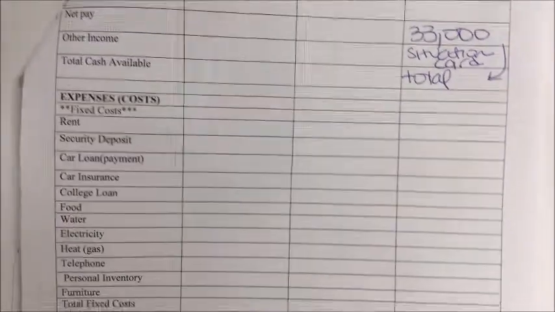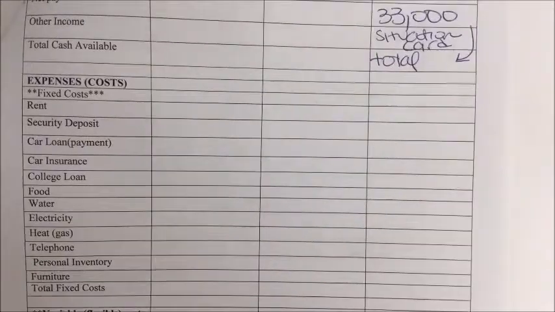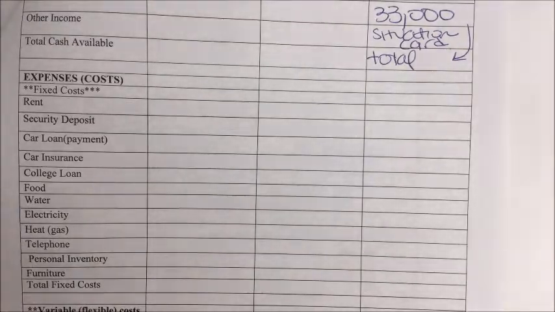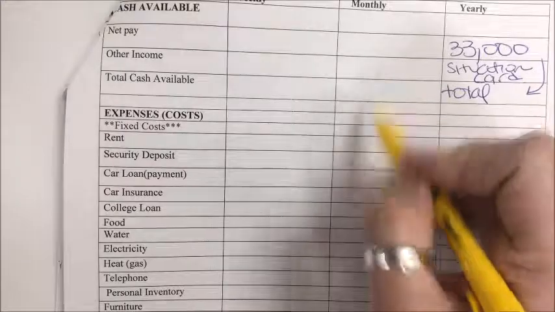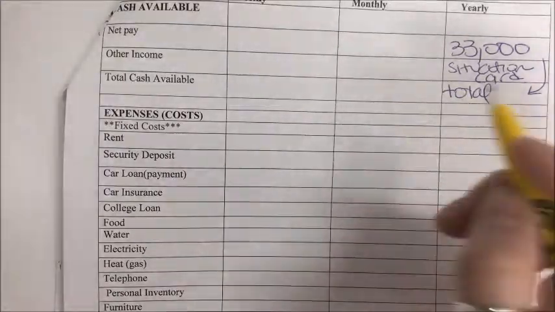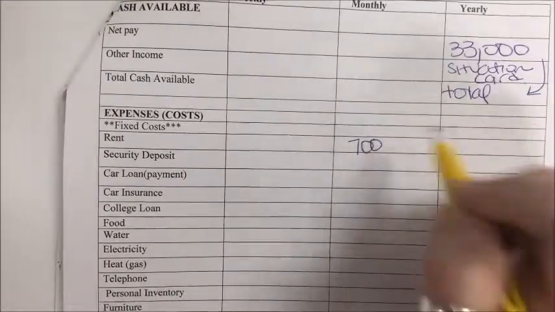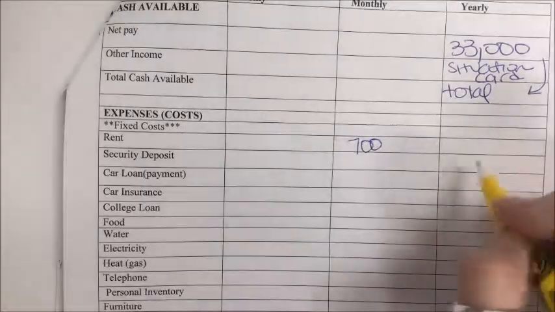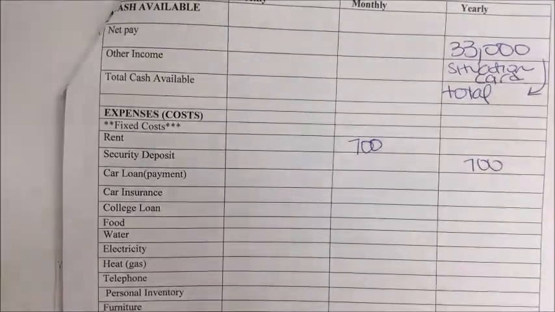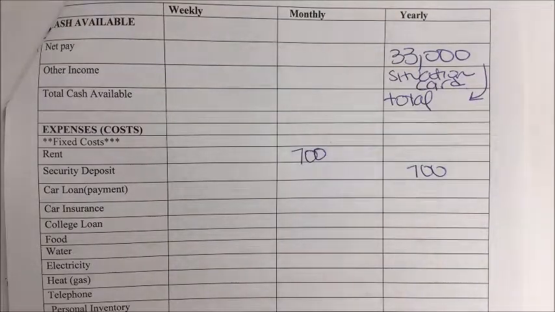All right, so a couple things that usually get kids a little confused. So let's say we're going to do your rent. Of course, I'm just making this up. Monthly, we're going to say is $700. Your security deposit is going to be the equivalent to 1 month's rent. So that's going to be $700, but that's going to go in the year column because you don't pay that every month. It's a one-time only fee.